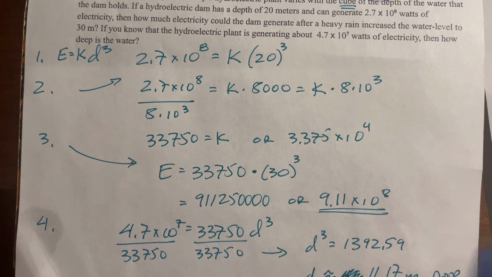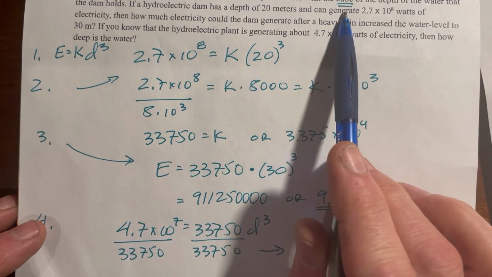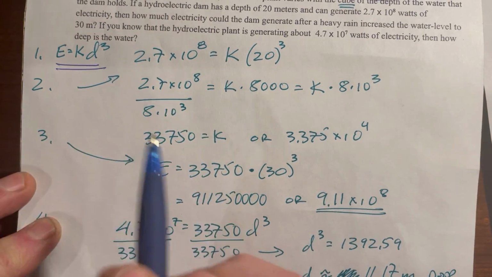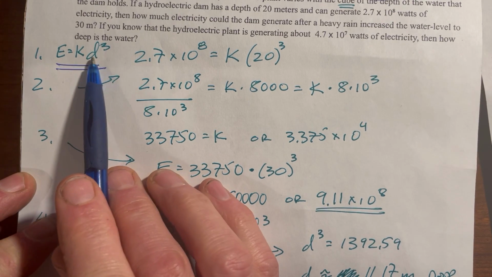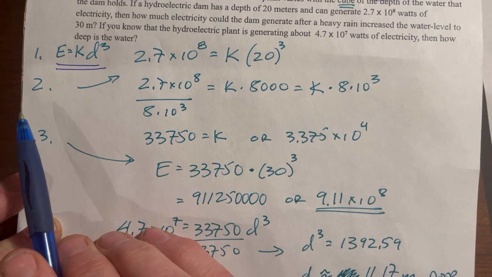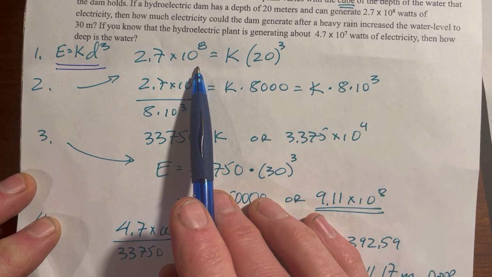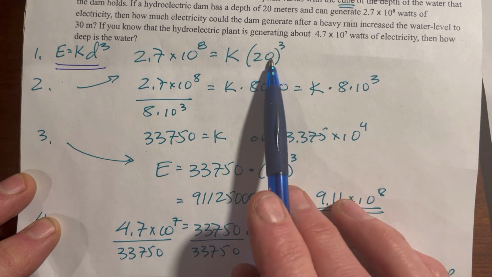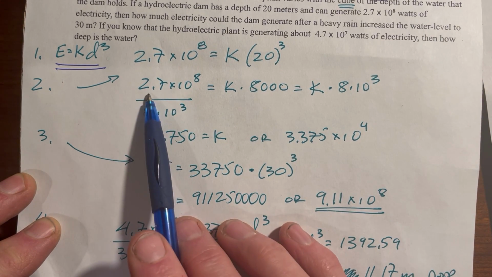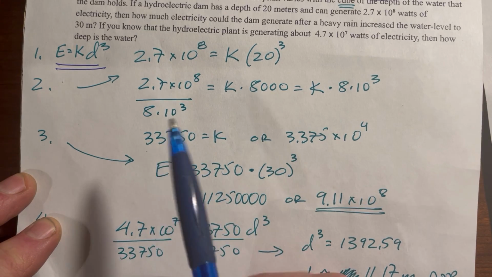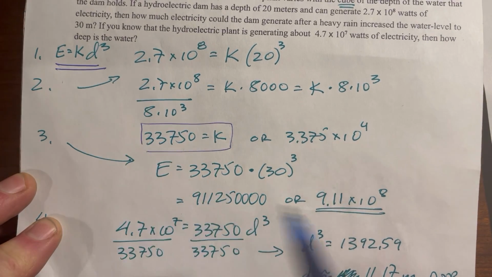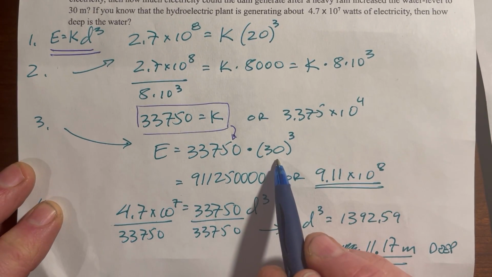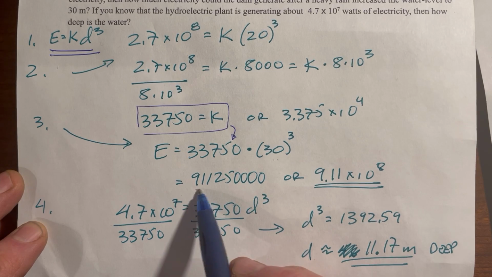This one is a little bit more standard, like what we've done in class before with these variations. This one is a cubic variation, so you know you want to start off with your basic equation like that: the energy you get is based on the cube of the depth of the water. Fill in your numbers. Don't get psyched out by scientific notation. You can handle it. Use your calculator. Turns out it's going to be 8,000 divided into 2.7 times 10 to the 8th. There's your K value. You plug that back into your equation like I've done right there, and you put in your new depth, and you'll get your new energy amount coming out.